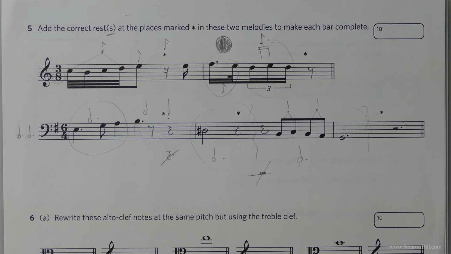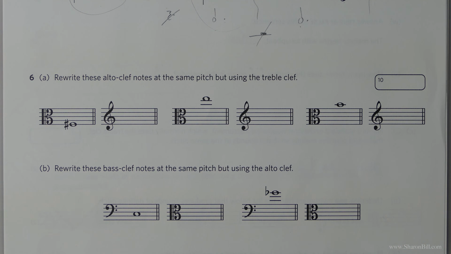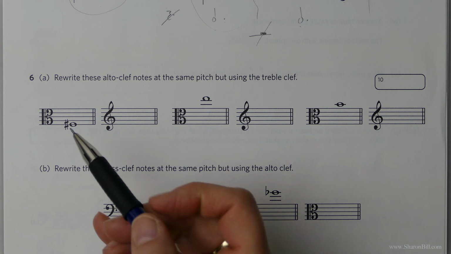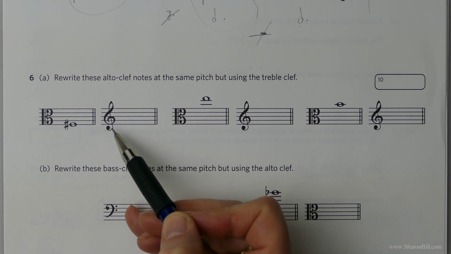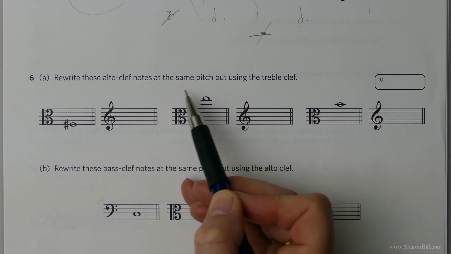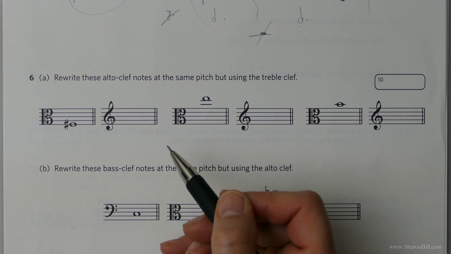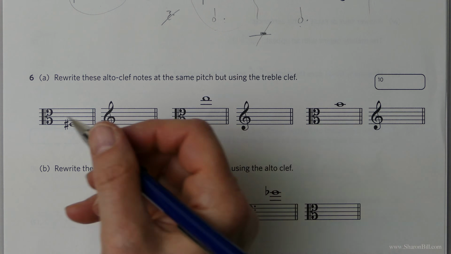Now let's move on to question 6. So question 6, we're asked to rewrite notes from the alto clef to the treble. We've got to stay at the same pitch, so just be careful that you don't jump any octaves. And the way to do that is to keep middle C as your anchor point.